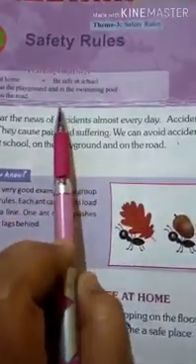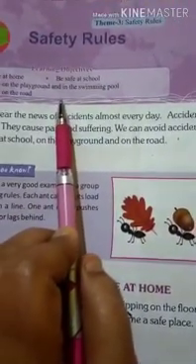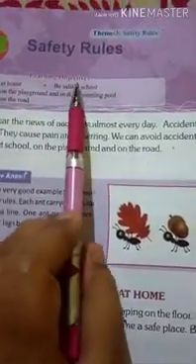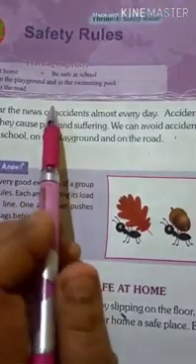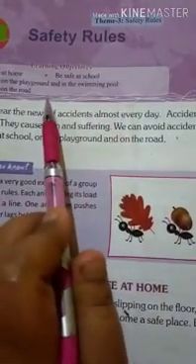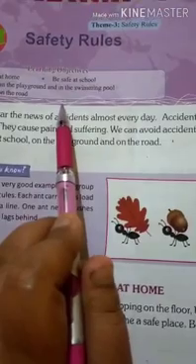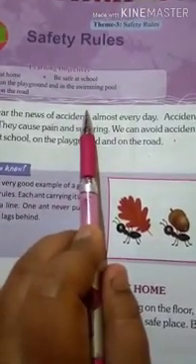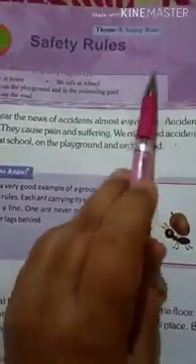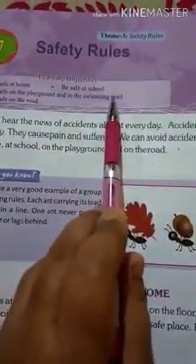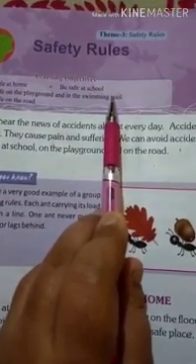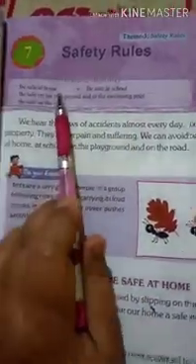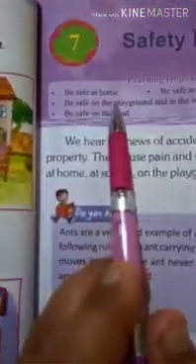There are many ways in which we can be injured or hurt. If we are not careful, we should always try our best to live safely and follow all the safety rules. Okay, children? So, what are the safety rules? The safety rules should be followed at home.